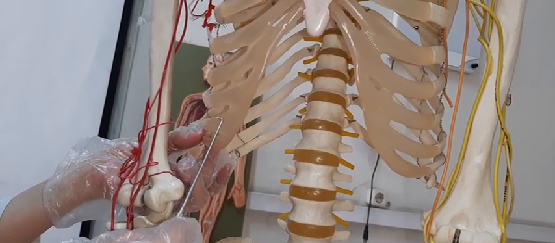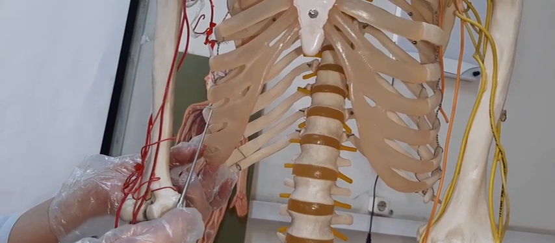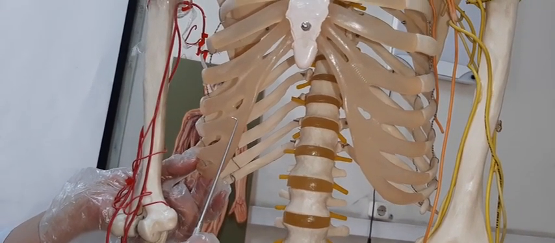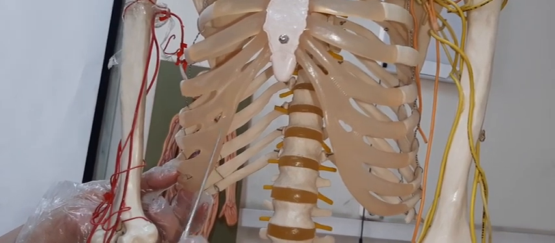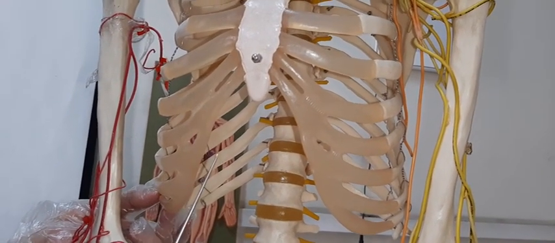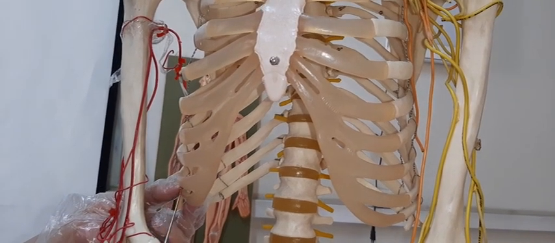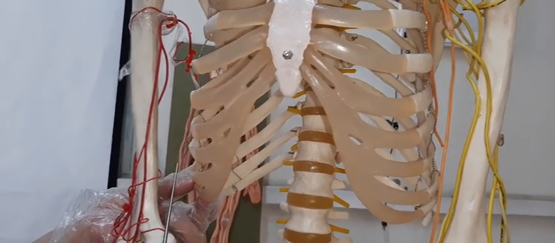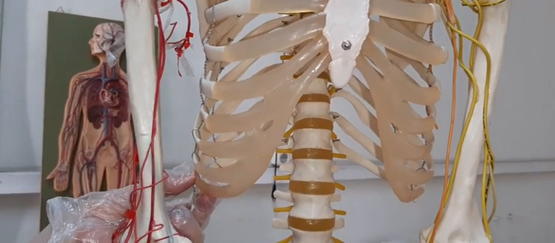The 9th costal cartilage goes up and articulates with the 8th costal cartilage, and the 8th costal cartilage goes up and articulates with the 7th costal cartilage. So the 8th, 9th, and 10th ribs are the false ribs.